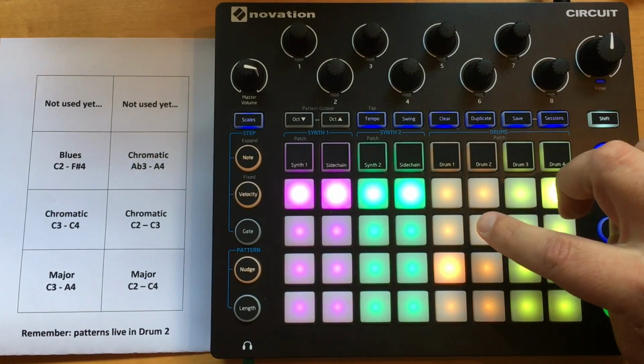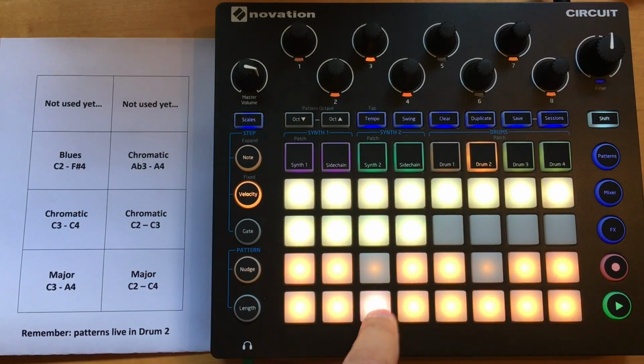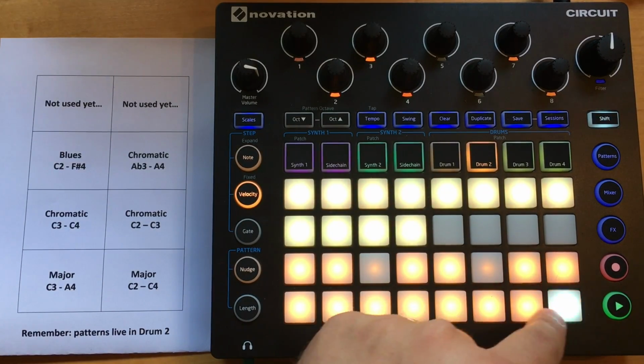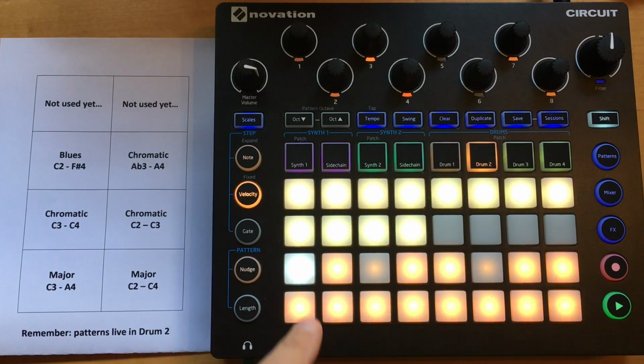Pattern number 4 starts with C4 here. Remember, the circuit only gets up until A, and instead of having 4 empty spaces, you get a few extra notes. If you don't like it, you can just shift it all to the left using the duplicate button.